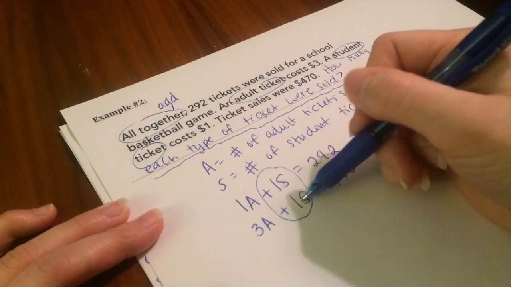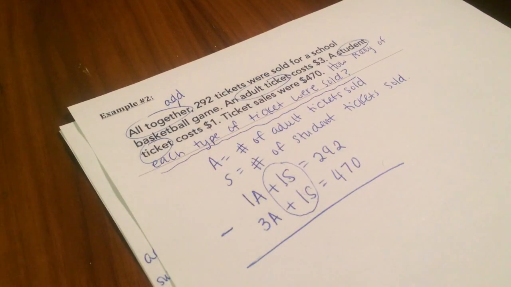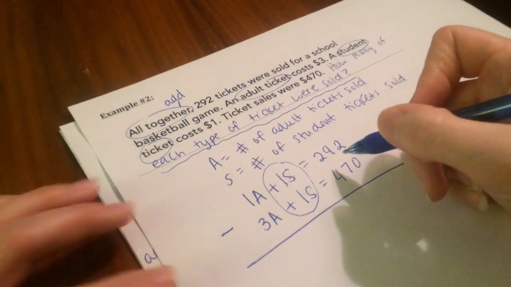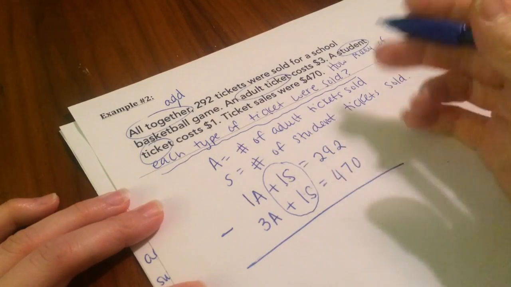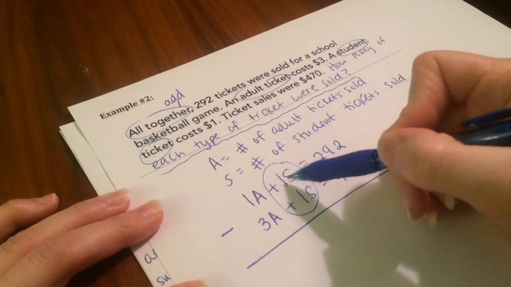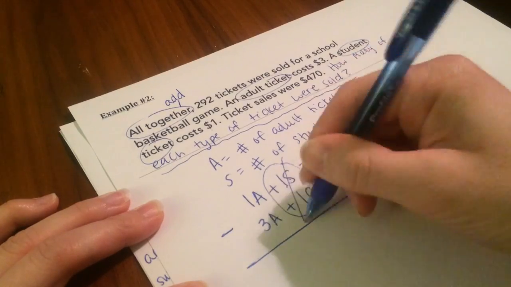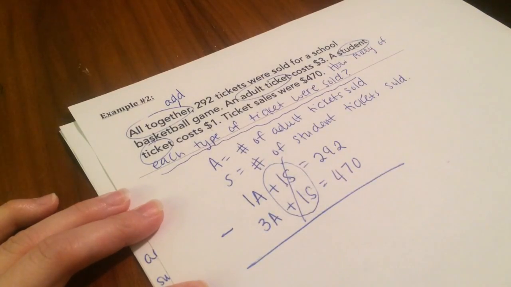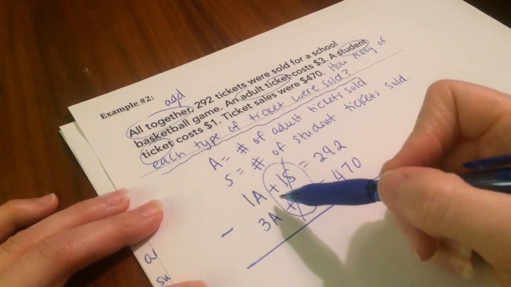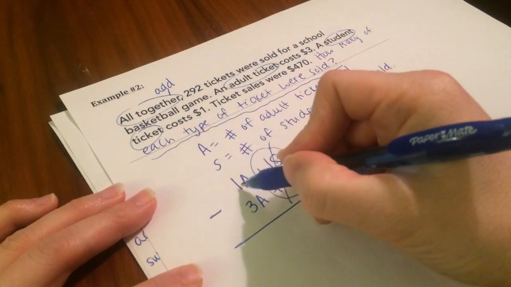Remember, when you have terms that are the same, you want to use subtraction, because you want to cancel out one variable so you can work with just one variable at a time. If we subtract 1S minus 1S, your S's are going to cancel out, and we are going to solve for A first.